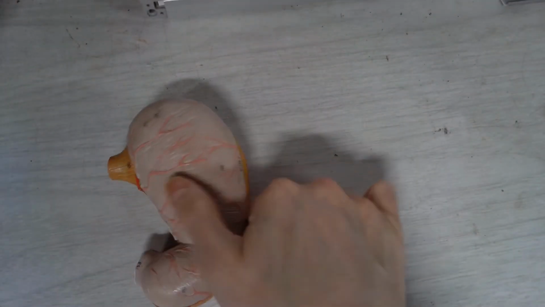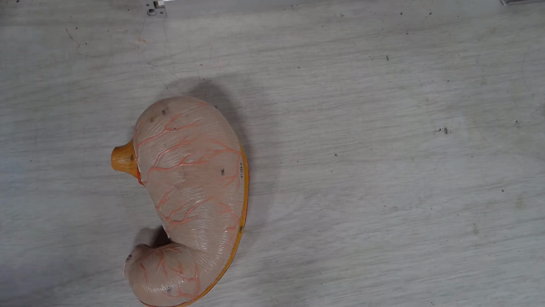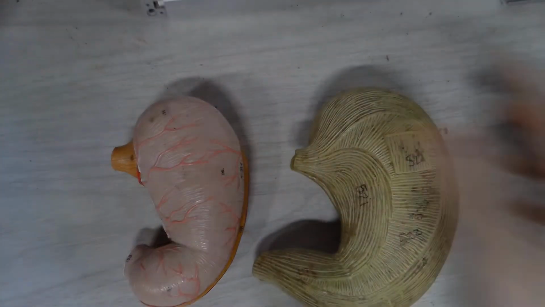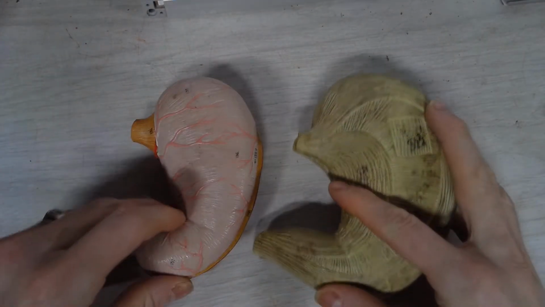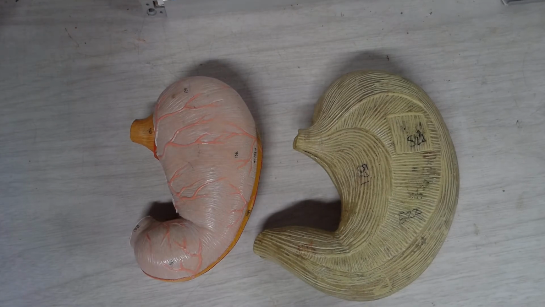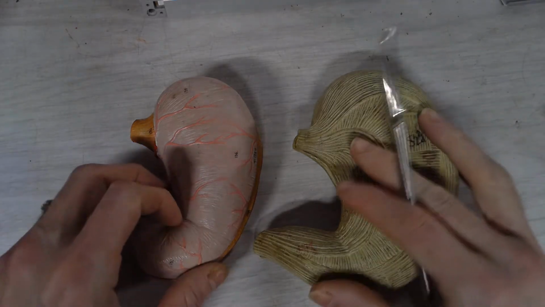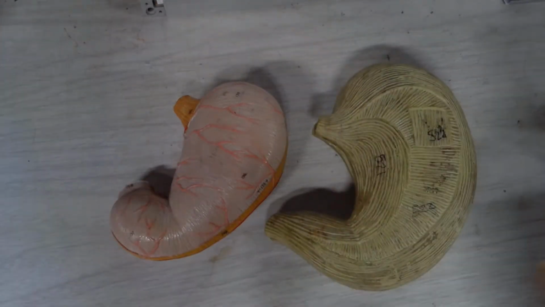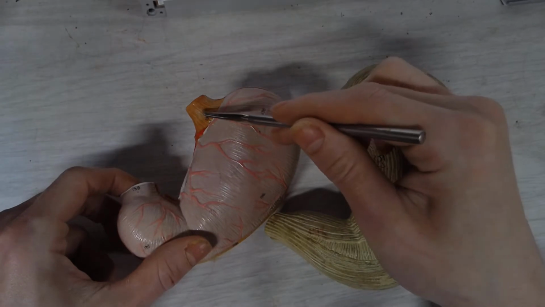Alright, next let's take a look at the stomach parts. So I have a couple different stomach models here, so I'll bring them both out here for you. Okay, so the first aspect I wanted to look at on the stomach are the different regions of the stomach. Alright, so different regions. This is the cardiac region.